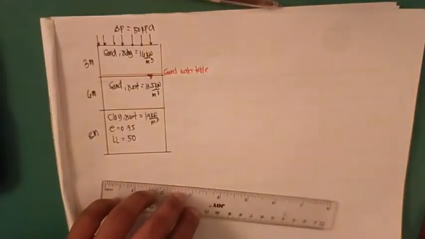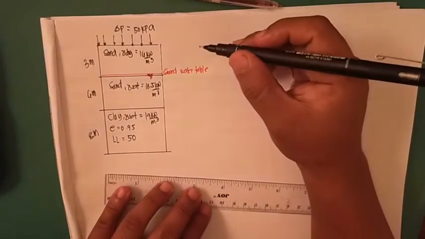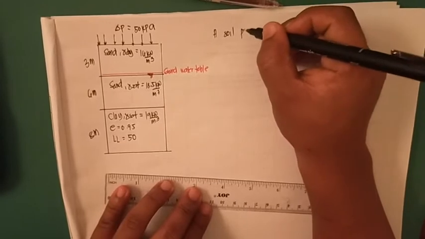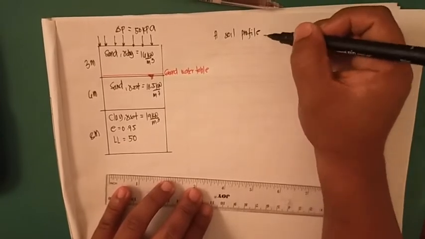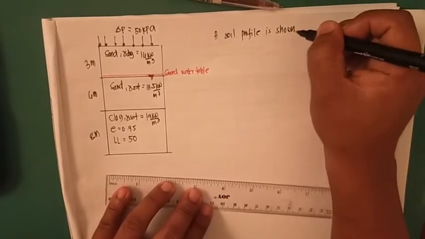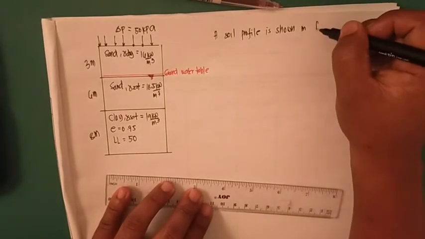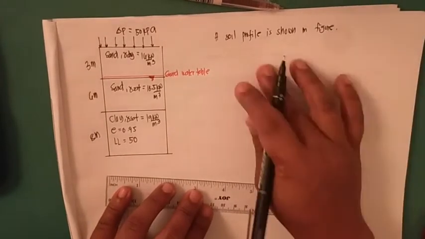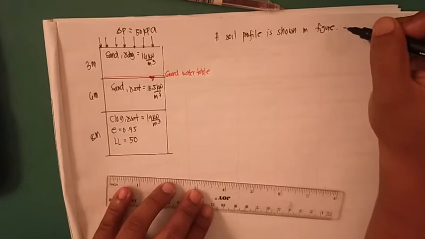So what is the problem? A soil profile is shown in the figure.